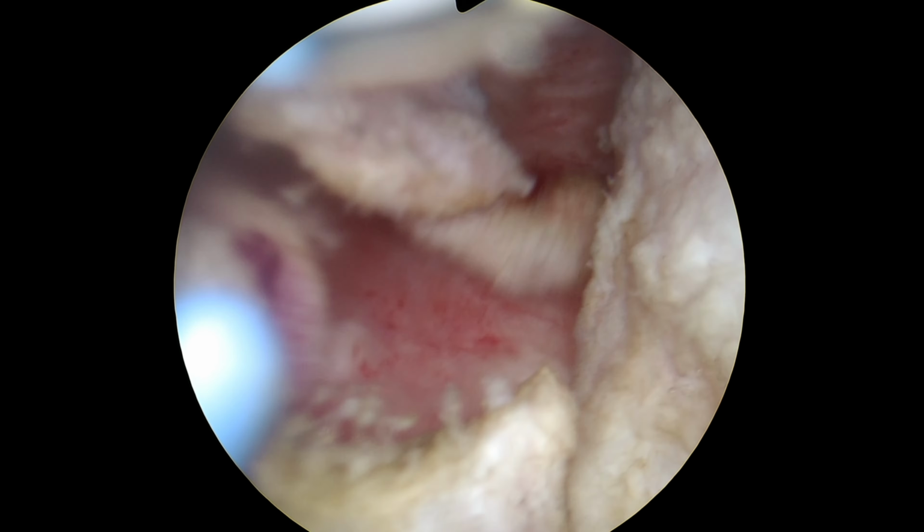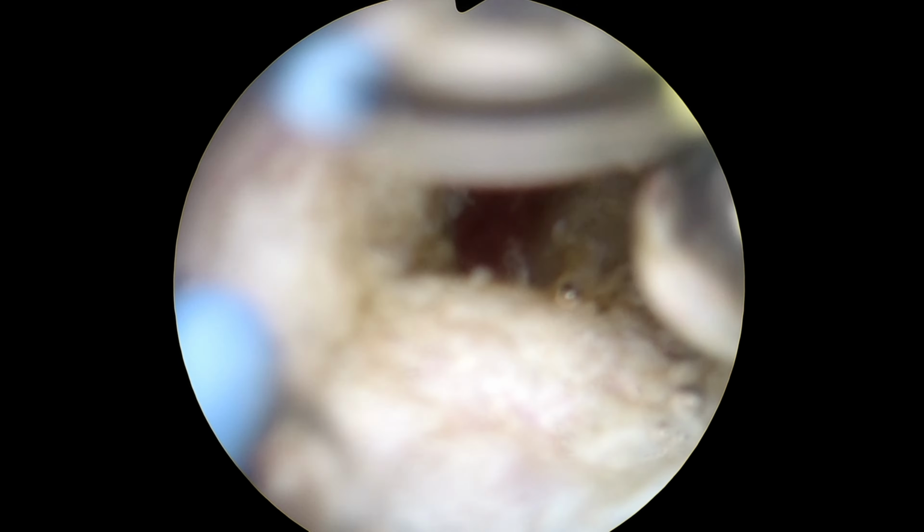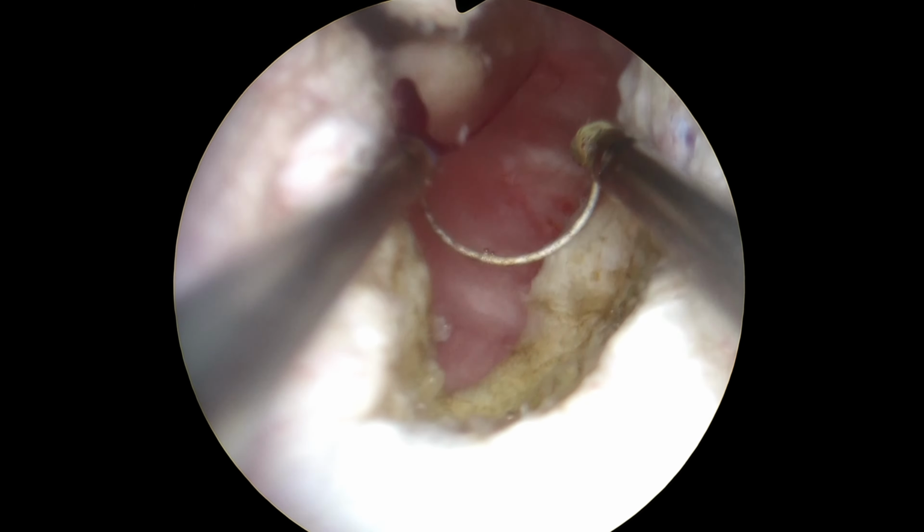Now the posterior wall of the uterus is visible, and it's our landmark now.